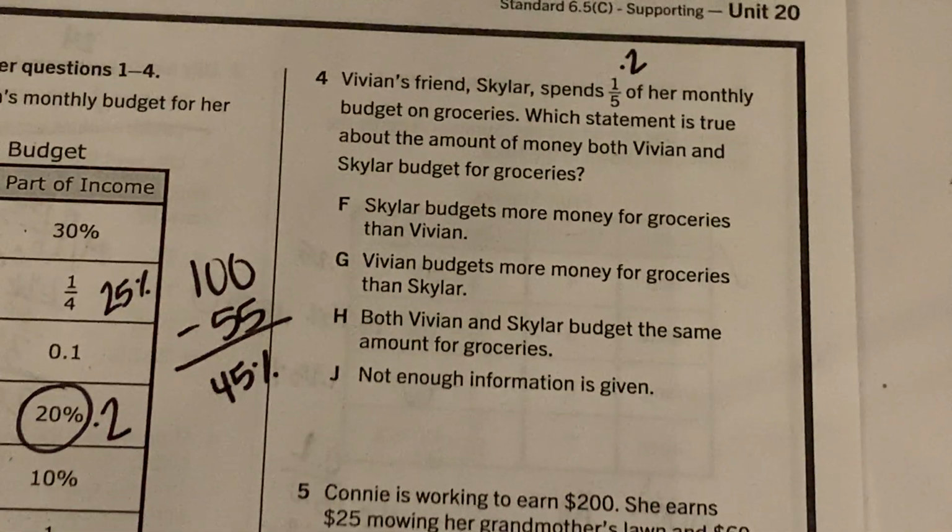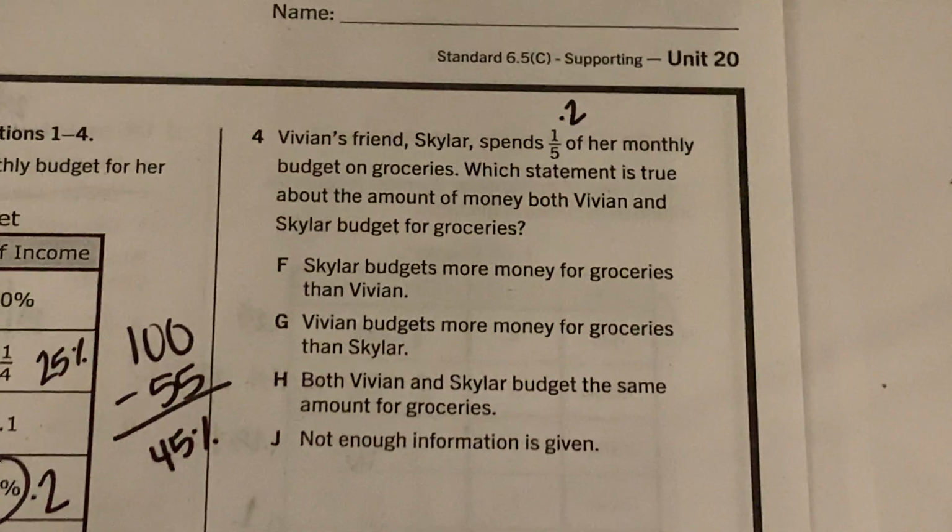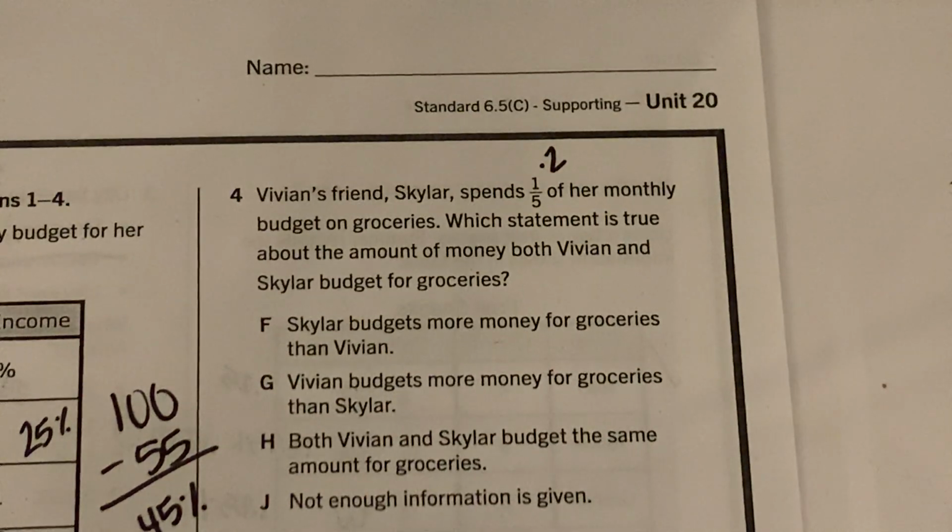Do we know how much money Skylar makes? Does it give us that information? So, can we say who budgets more money? No, because 20% of $2,200 is a certain amount. 20% of $1 million is a lot more money, right? They're budgeting the same percentage. We don't know about the amount. So can we say who budgets more, or that they budget the same amount? Okay, so what's the answer going to be?